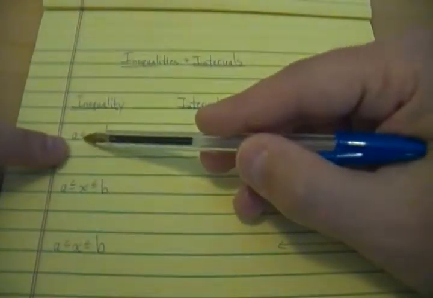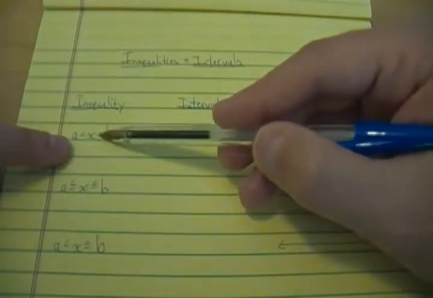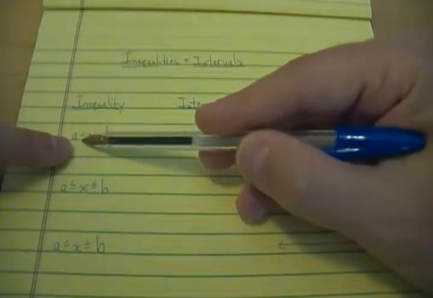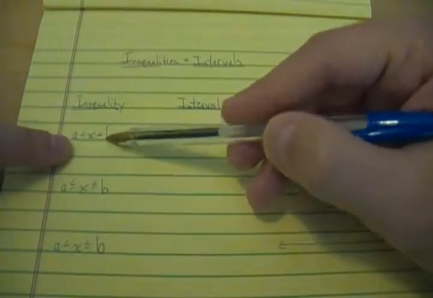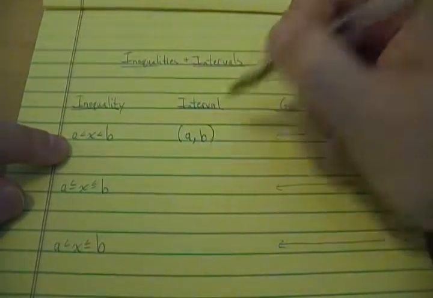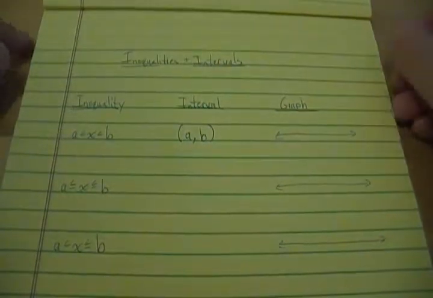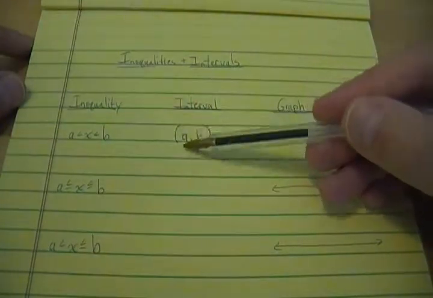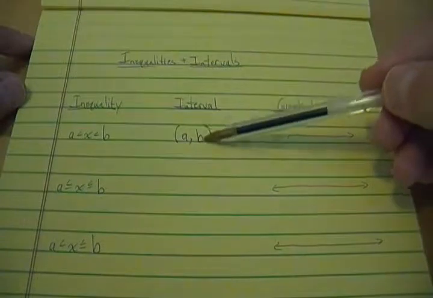So like I was saying, for this inequality, a is less than x is less than b, it's not less than or equal to a or b, so those numbers are not included, and when those endpoints are not included, in the interval notation we wrap them in parentheses. So the interval notation, open parenthesis a, comma, b, close parenthesis, means that x can be any number between a and b, but not including a or b.